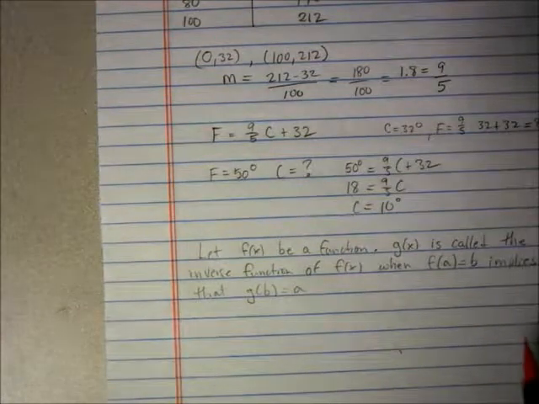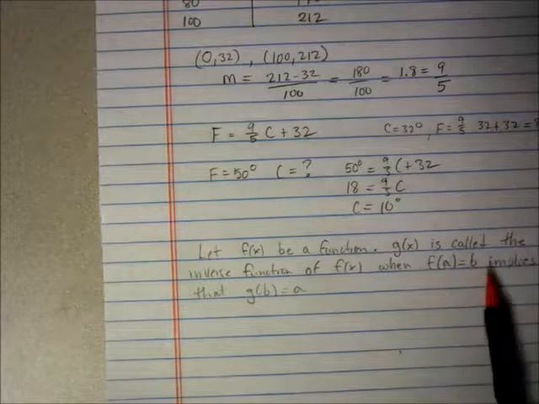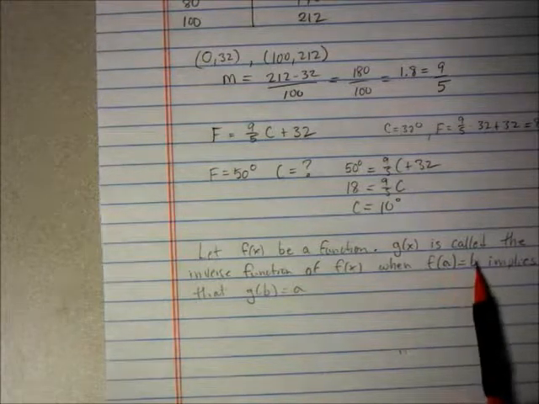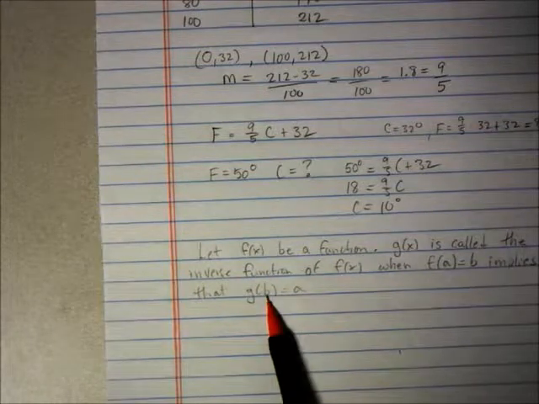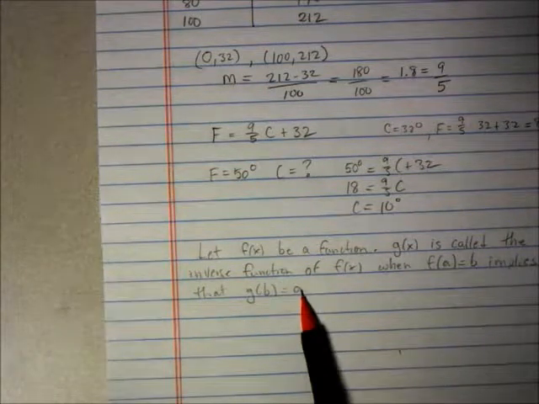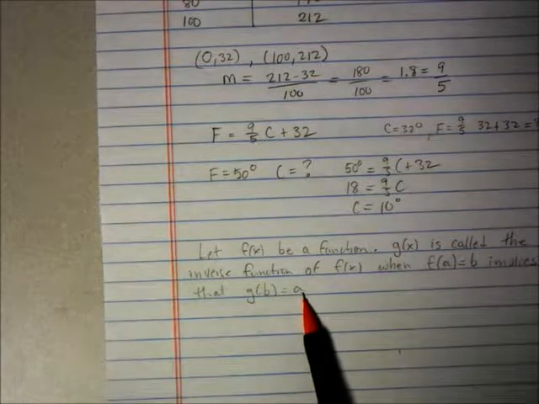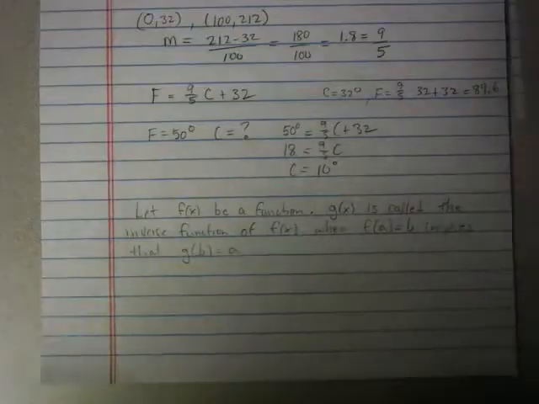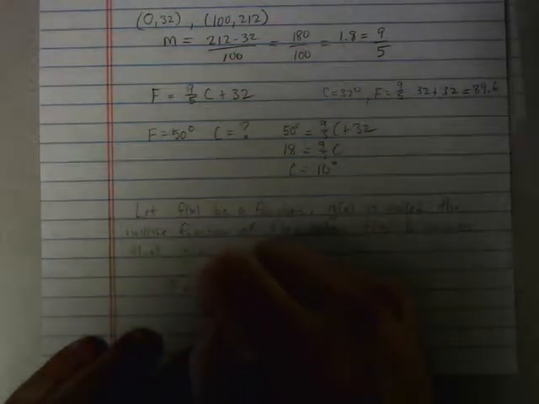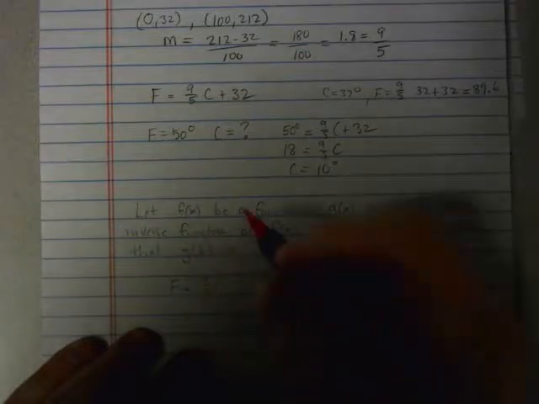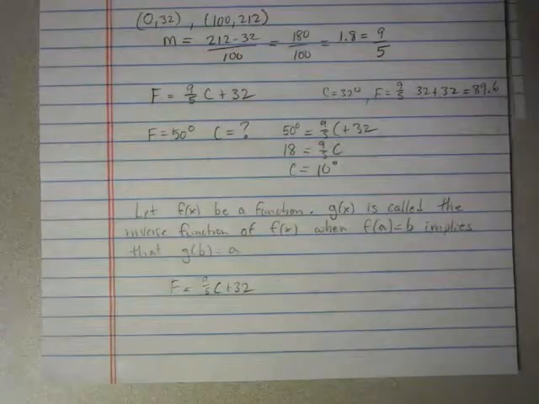So notice what the inverse does. For f, our input is a, our output is b. Our x is a, our y is b. For g, it switches. The input is now b, the output is now a. So the x value becomes b, the y value becomes a. Alright, so I'm going to take this function that we had, F equals 9/5 C plus 32, and I'm going to find its inverse.